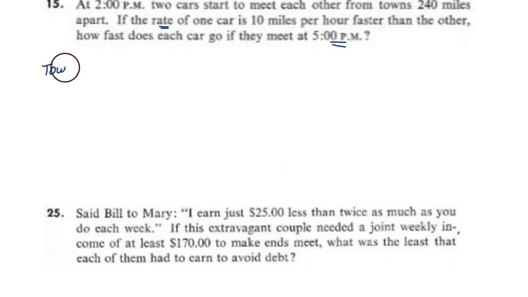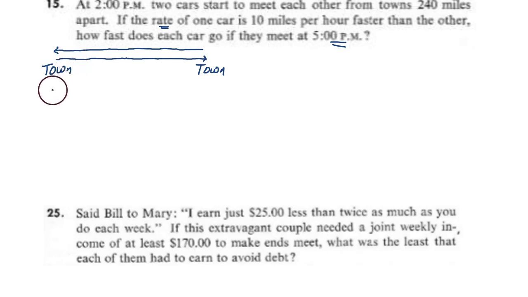Here's one town, and here's another town. One of the cars is leaving the first town and traveling this direction on its way to the second town. The other car is leaving the second town and driving this direction on its way towards the first town. We know that the total distance across here is 240 miles.